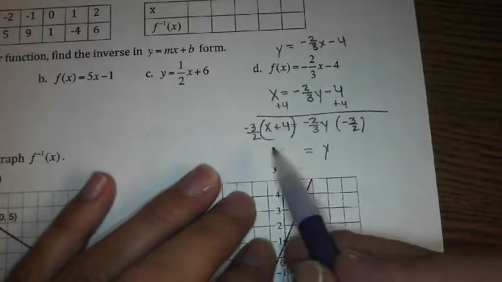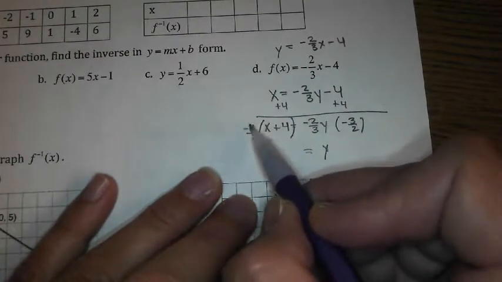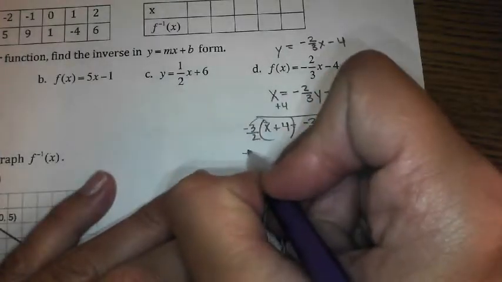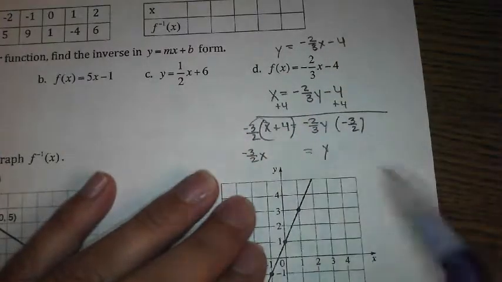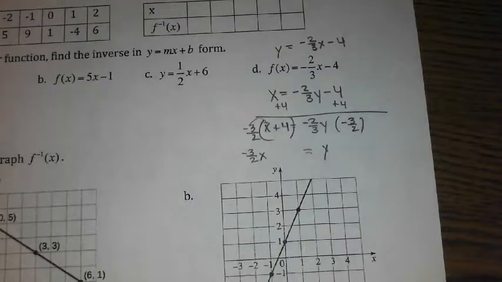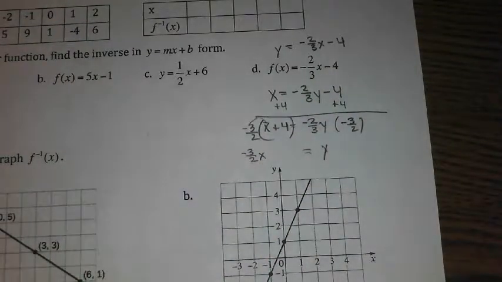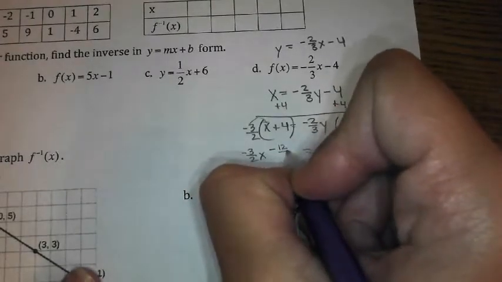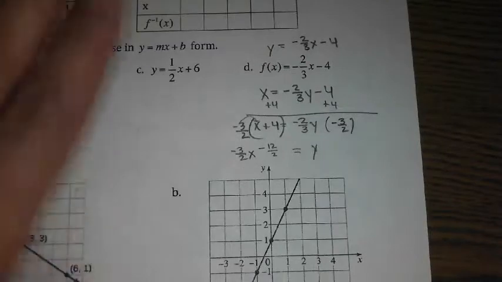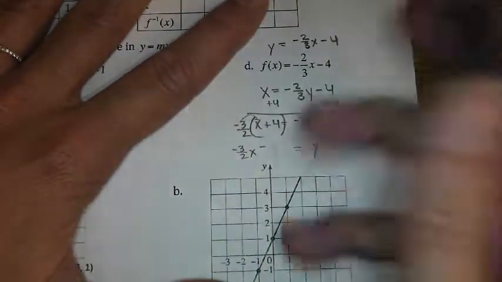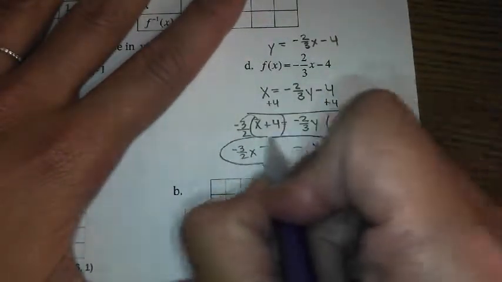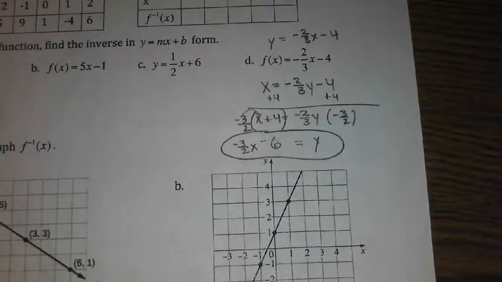And when I do that on the left-hand side, I have to distribute. Negative 3 halves times x is negative 3 halves x. What is negative 3 halves times 4? How many halves? Negative 3 halves times 4 is how many halves? What's negative 3 times 4? Negative 12 halves. And negative 12 halves, that's silly. What's that whole number? Negative 12 halves is 6. And there's your inverse. Okay?